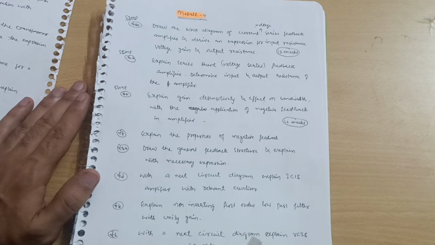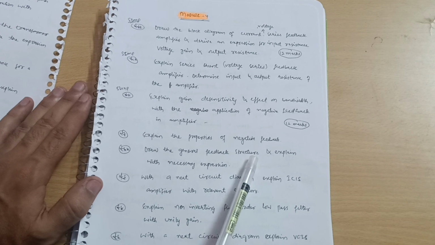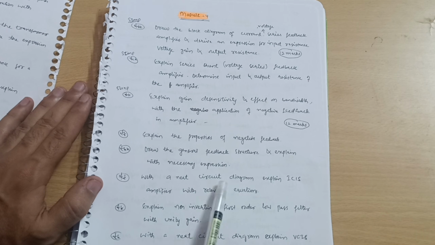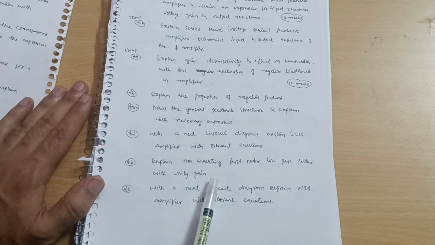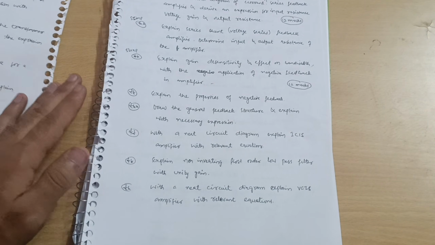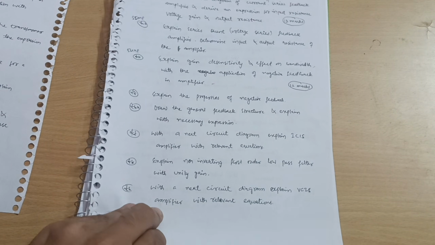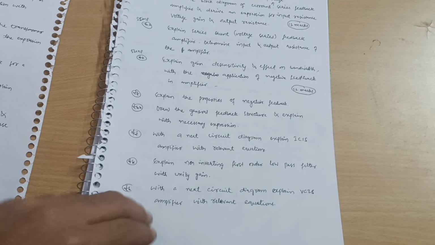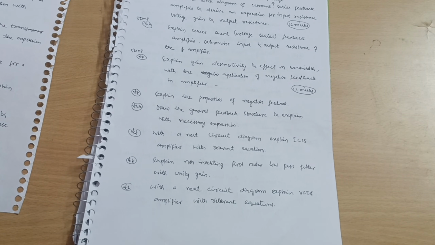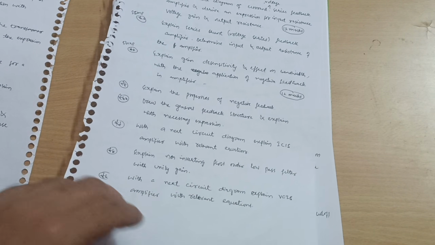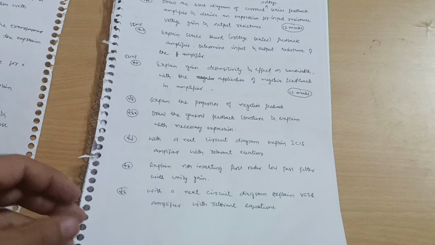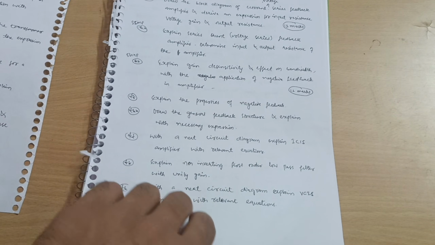Explain the properties of negative feedback, draw the general feedback structure and explain with necessary expressions. With a neat circuit diagram, explain ICIS amplifier with relevant equations. Explain non-inverting first order low pass filter with unity gain. With a neat circuit diagram, explain VCIS amplifier with relevant equations. These are the possible questions from module fourth. Otherwise, there are a lot of problems and theoretical questions which are possible to come, but I have taken only the important ones. As the time is less, you probably cannot cover all the syllabus. If somebody has read very well, they can revise the questions very well.